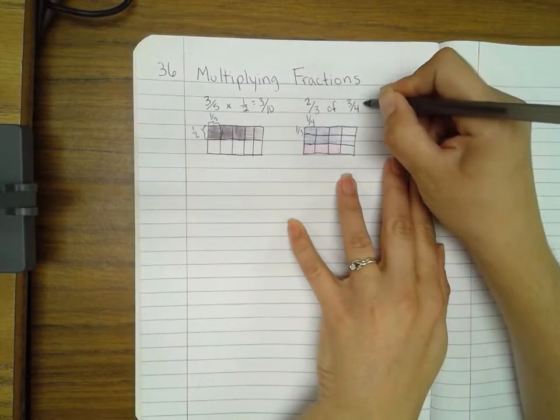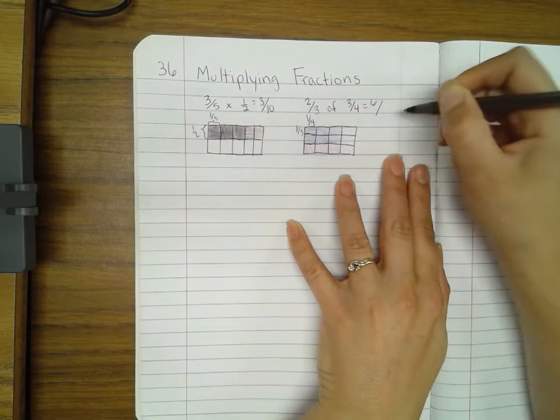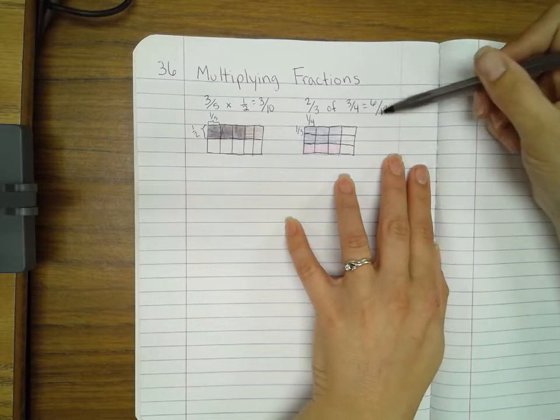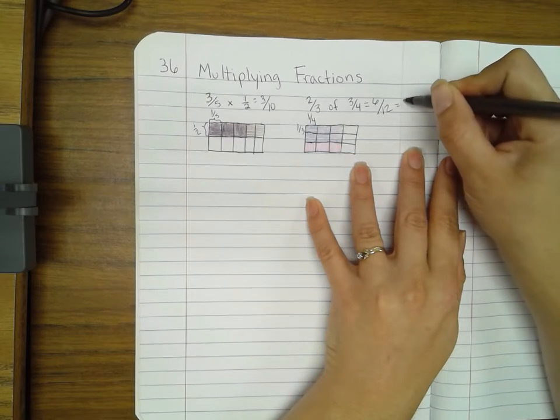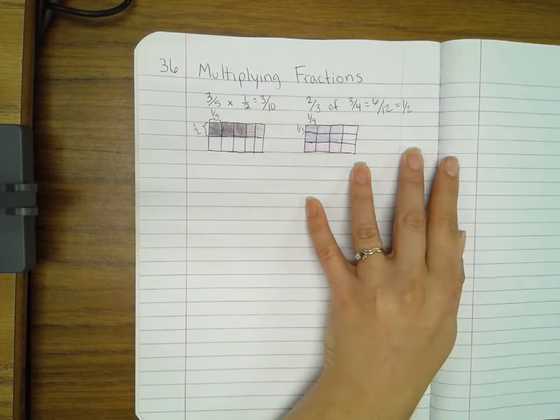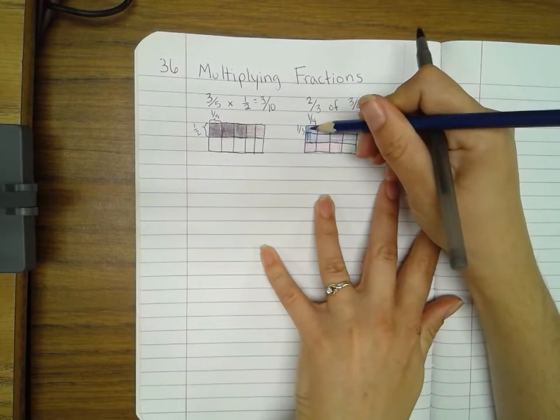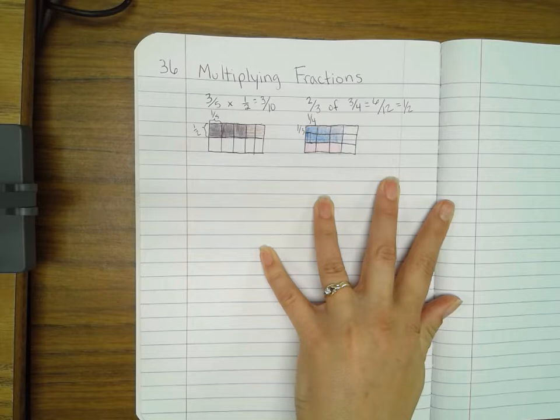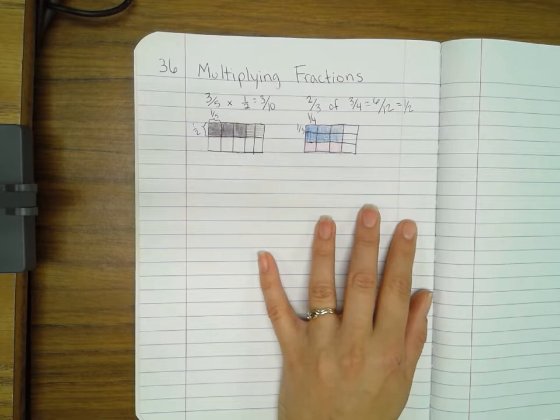So my final answer is 6, and it takes 12 to make the entire unit. Now, we know about fractions. We know that we can reduce this. So what goes into both 6 and 12? 6. So I can reduce this to 1/2. So my final answer is 1/2. Let me shade that just a little bit better so you can see that. Okay. So 6/12 or 1/2 is my answer. Okay, that's how you can do it with a picture to see it.